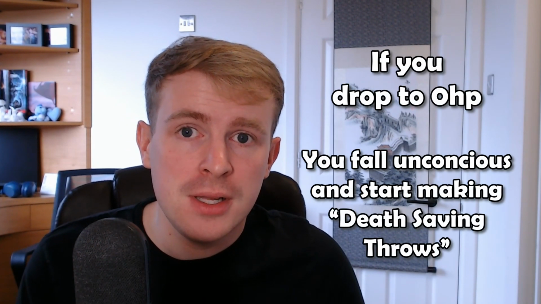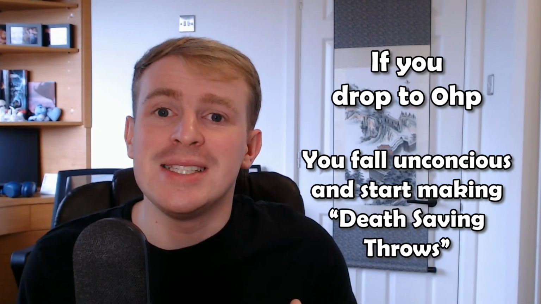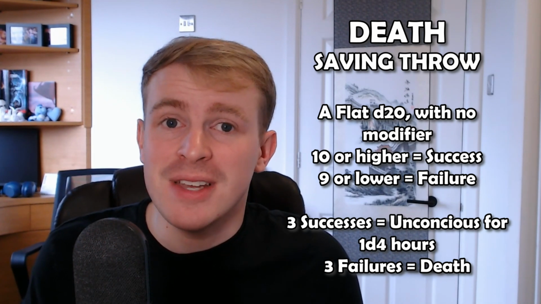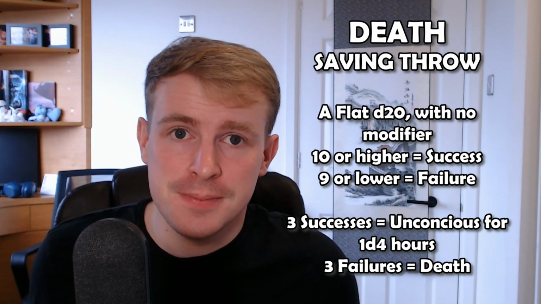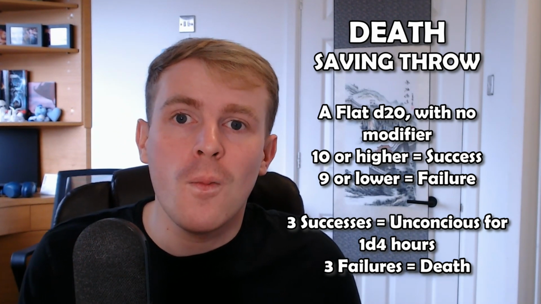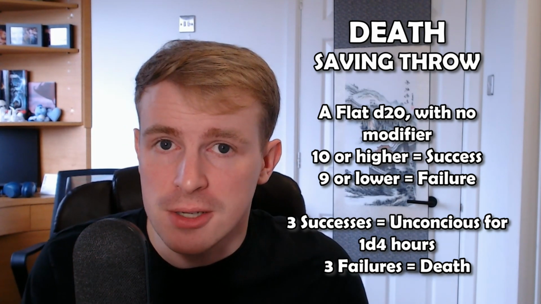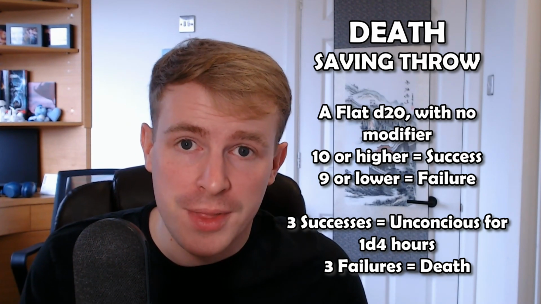On the other hand, if you yourself drop to 0 HP, then you get a saving grace. Instead of immediately being killed, you get what is called a death saving throw. These are d20 rolls where you want to roll a 10 or higher to succeed. You roll one of these at the start of each turn where you are at 0 HP, and you try to get 3 successes. If you get 3 successes, then you become stable, which means you remain unconscious but will wake up in a few hours with 1 HP. The number of hours is decided by rolling a d4. If you get 3 failures though, you die outright, so you don't want that to happen.